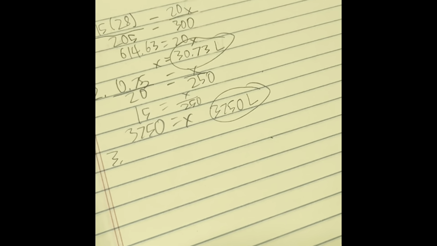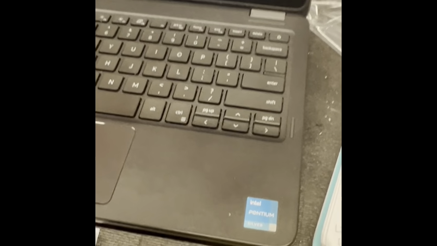Next is number 3. 10 liters of a gas at 3.5 atm is compressed. Well, that's the question. So I'm looking for the new pressure. So I have volume and pressure.